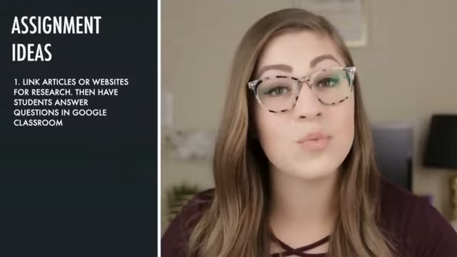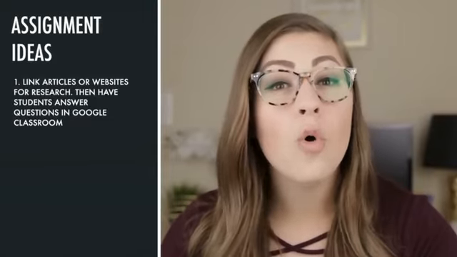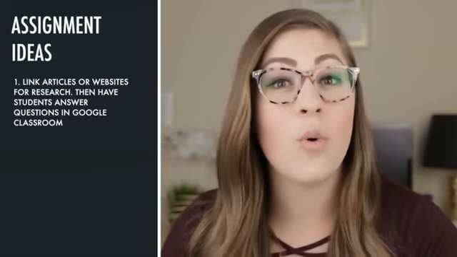I do want to quickly share a few ideas for different types of assignments that you could have your students complete through Google Classroom, just in case you're not exactly sure what I'm talking about. First of all, you can link different articles or websites to have your students do research and then have them answer questions either by using the question option on Google Classroom or by linking a Google Doc where you already have outlined all of the questions you want them to answer.